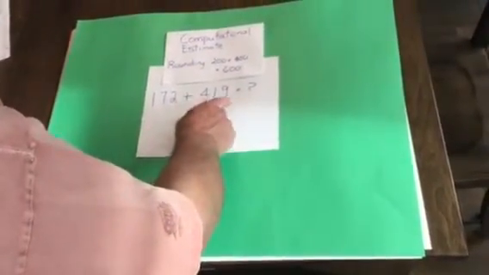So what we're going to do is look at a computational estimate, and we're going to round. We're going to round 172 up to 200. We're going to round 419 down to 400, giving us a sum total of 600. So let's see how close we are to the actual sum.